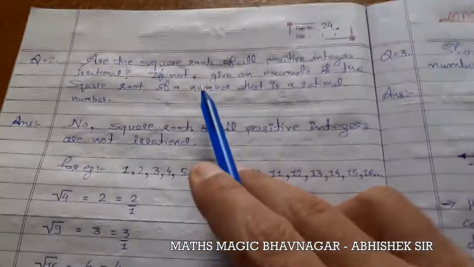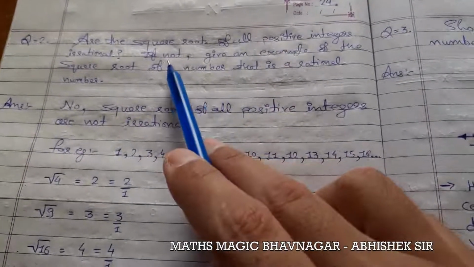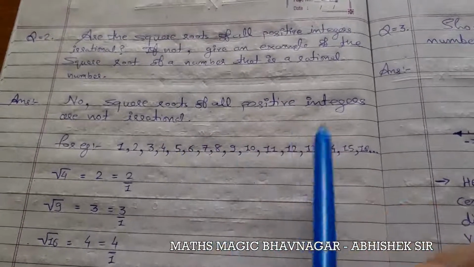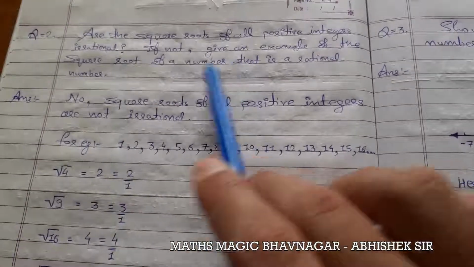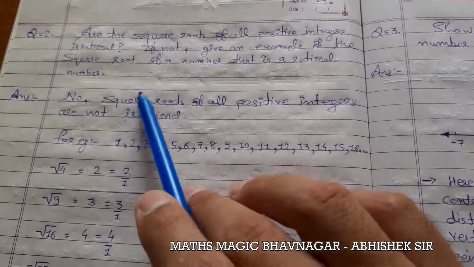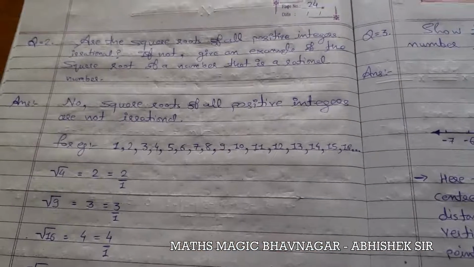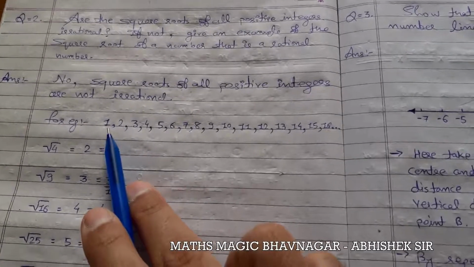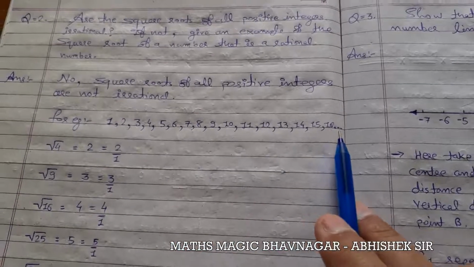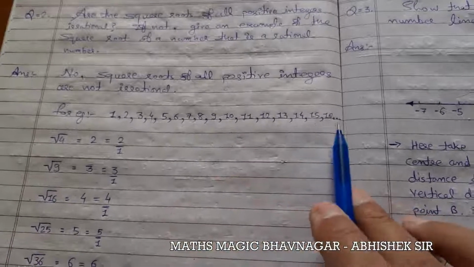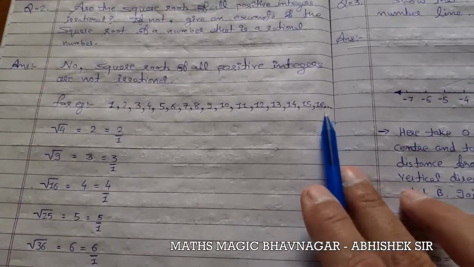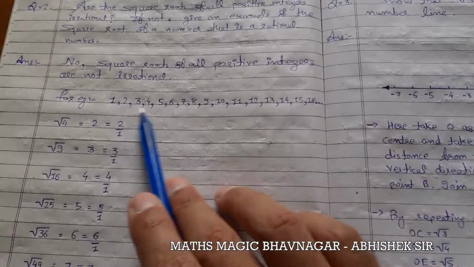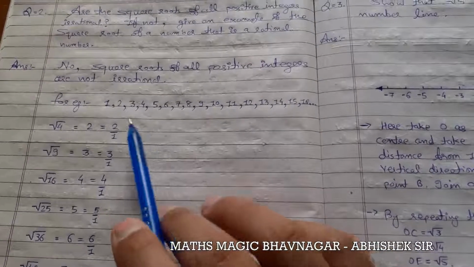Question number 2 is given: are the square roots of all positive integers irrational? If not, give an example of the square root of a number that is a rational number. Suppose we take the positive integers 1, 2, 3, 4, 5, 6, 7, 8, 9 up to infinity. I have written up to 16, then three dots, which means we can go up to infinity. They are saying that if we take the square root of all these positive integers, they are all irrational.